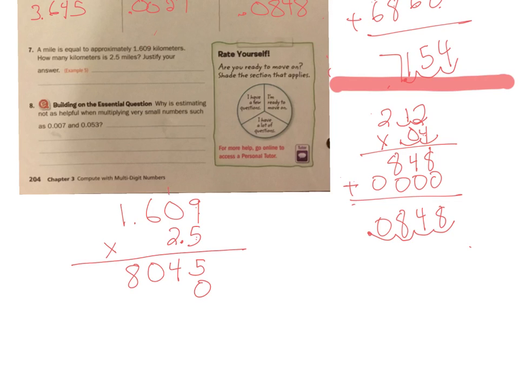2 times 9 is 18. 2 times 0 is 0, plus 1 is 1. 2 times 6 is 12. 2 times 1 is 2, plus 1 is 3. Okay, now let's add them up. 5 and 0. 4 plus 8 is 12. 1 plus 1 is 2. 8 plus 2 is 10. Carry that 1. 1 plus 3 is 4.